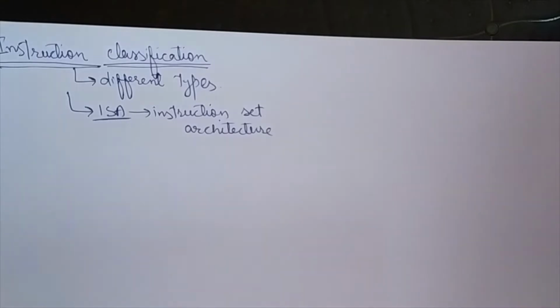For example, we have some instructions that are used to transfer data from one location to another location. We have some instructions that are used to perform arithmetic and logical operations. Likewise, we have some instructions that are used for branch operations. Branch means going from one location to another location. So let's discuss what are the different types of instructions that are there in the microprocessor 8085.